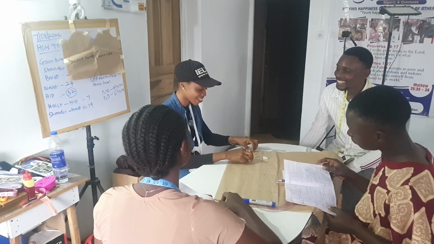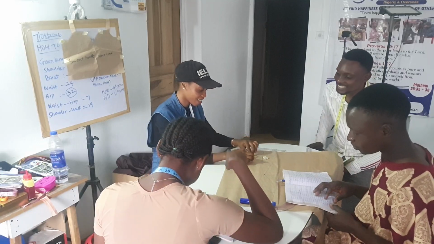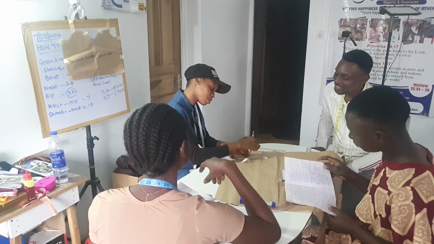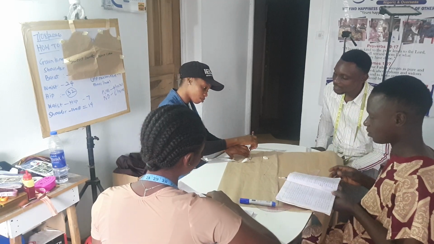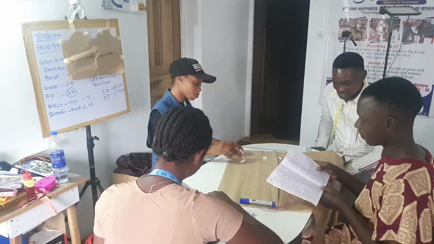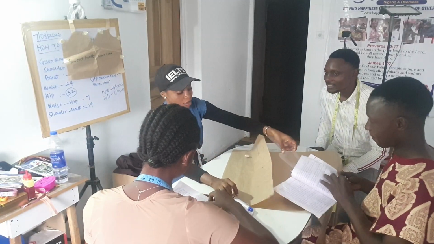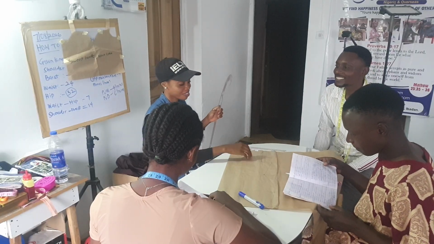You guys are scared to cut this thing. That is how. The mid, what is the 6 inches? From the midpoint to the tip of the 6 inches. This is the midpoint. This is the tip of the 6 inches.